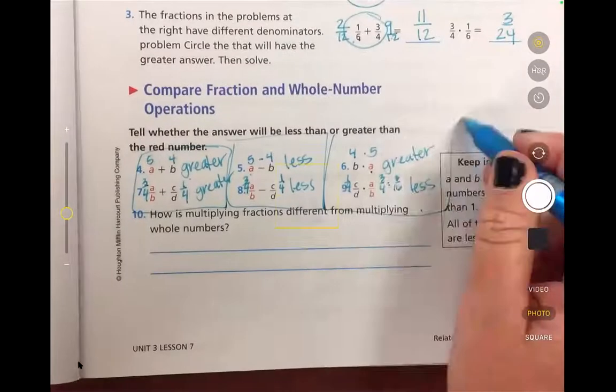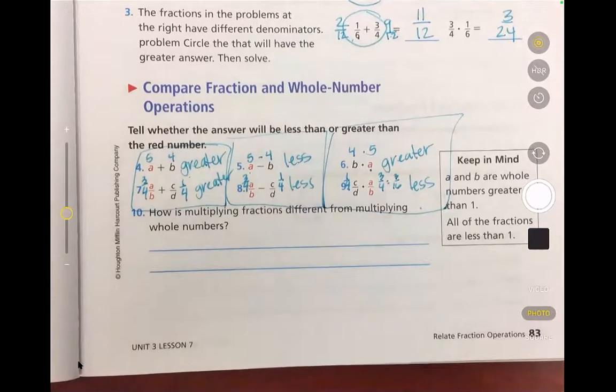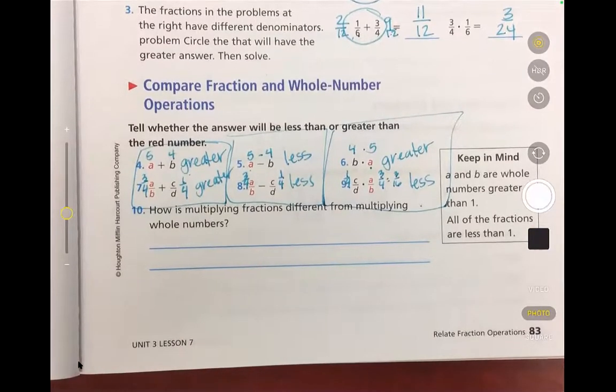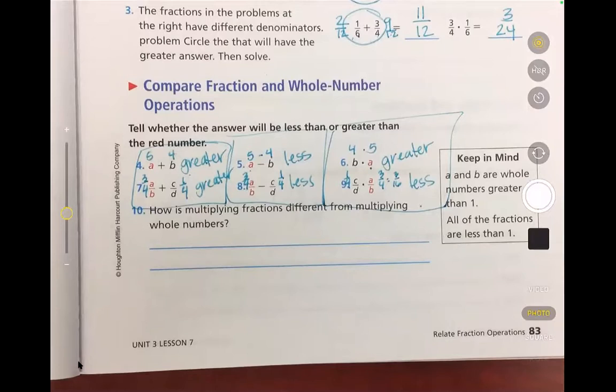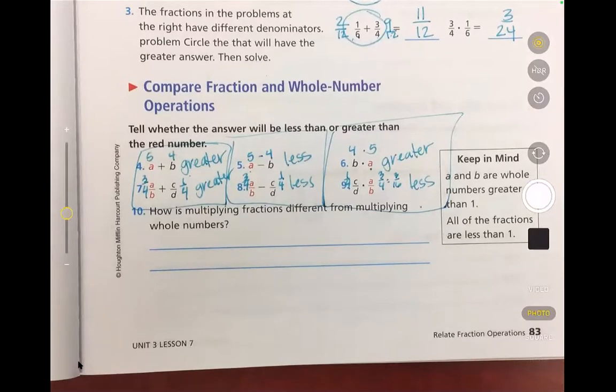Uh-oh. These are opposites, aren't they? When we multiply whole numbers or when we multiply fractions. So when we're multiplying fractions, we're getting smaller and smaller pieces. That's the way to think about it. We're getting smaller pieces. So that's why it's getting less, okay?